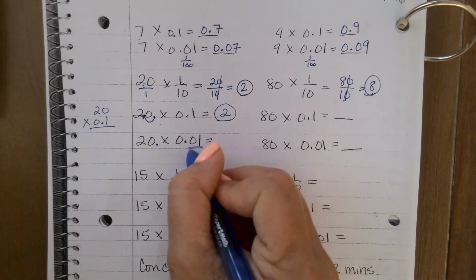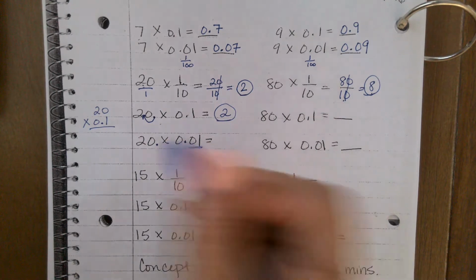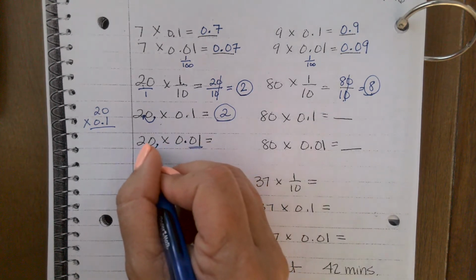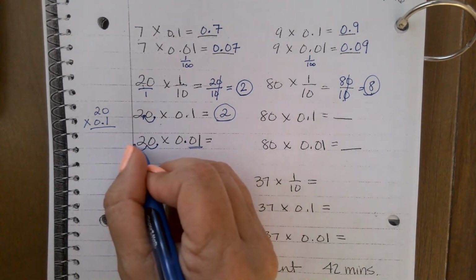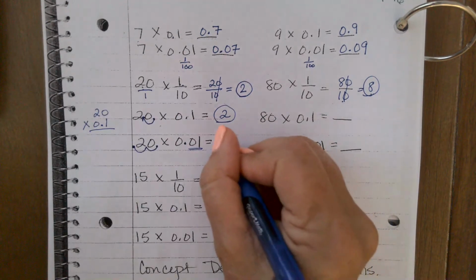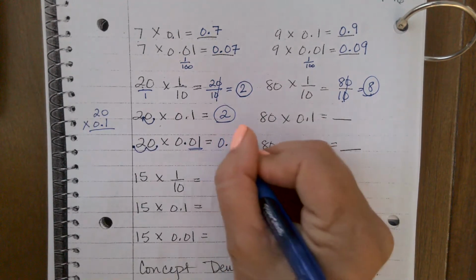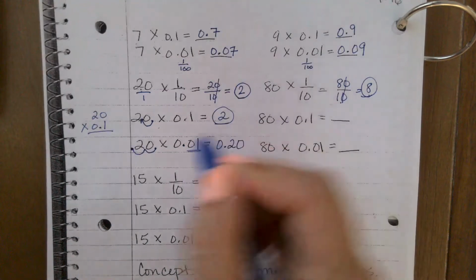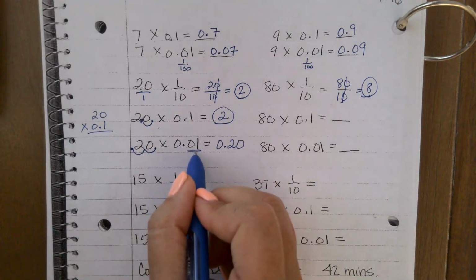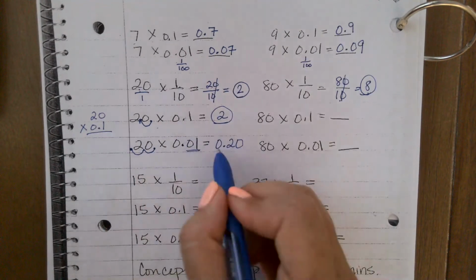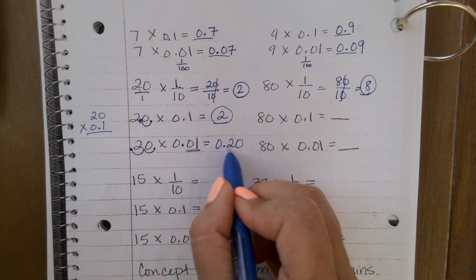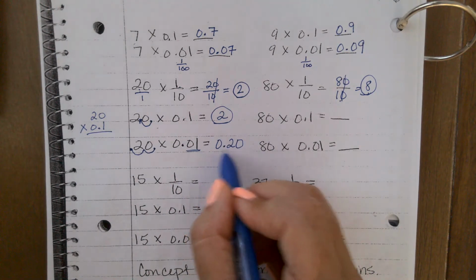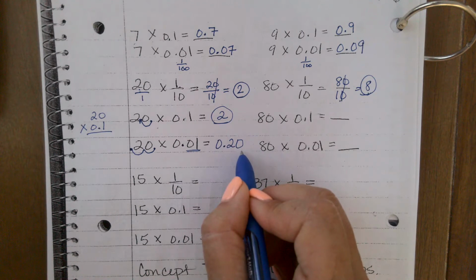Here, we have two numbers behind the decimal. We're going to move the decimal twice. Once, twice. That is going to be our new number. So 1/100th of 20 is 0.20. It's 2/10.